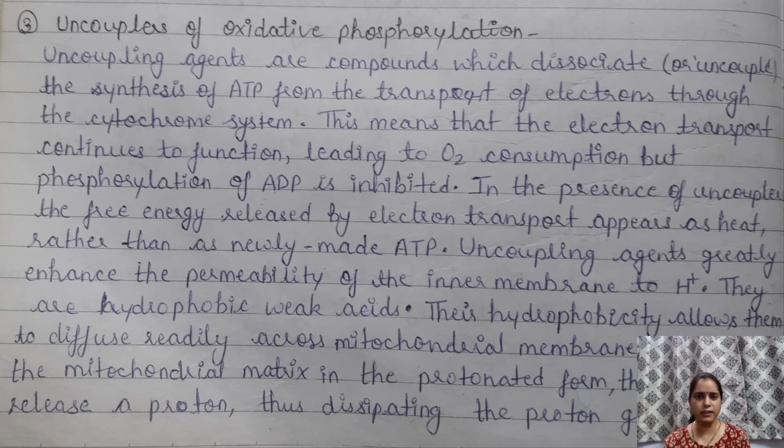The free energy released by electron transport appears as heat rather than newly made ATP, and an uncoupling agent greatly enhances the permeability of the inner mitochondrial membrane to protons. They are hydrophobic weak acids. That's why they increase the permeability to protons.